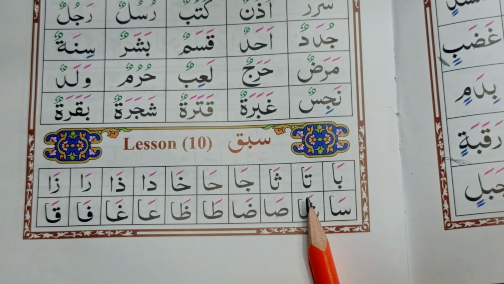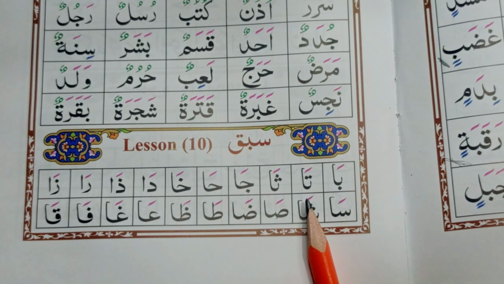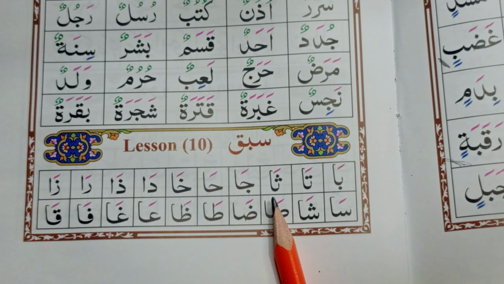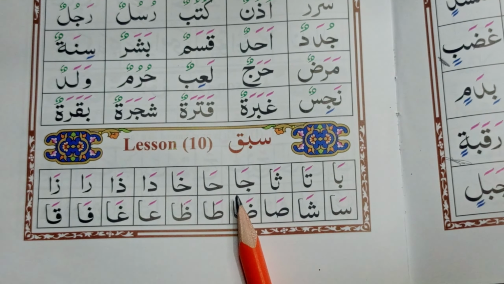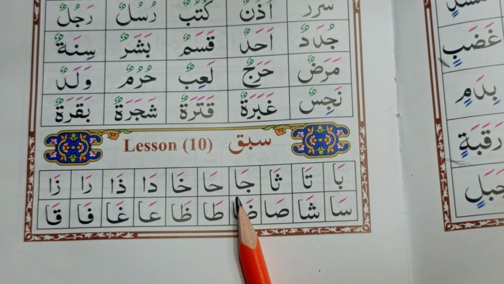Ta fatha alif, ta. See, it's a little bit long. For example, if you read simple ta fatha ta, that's it. It's short. But alif is connected, so it's going to be ta fatha alif ta, sa fatha alif sa, and jim fatha alif ja, like this.